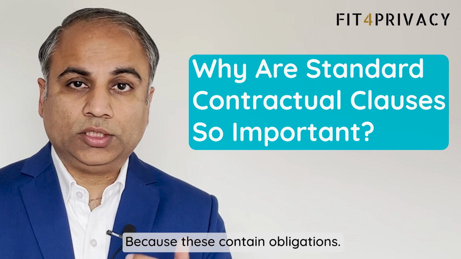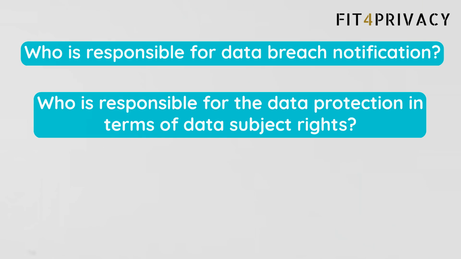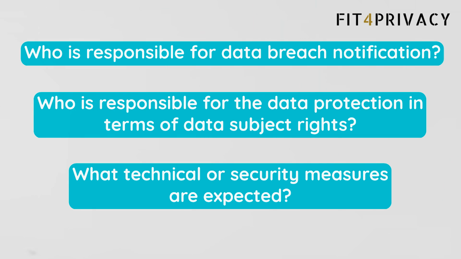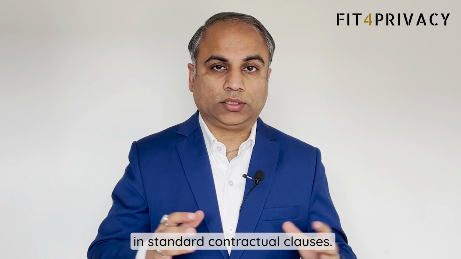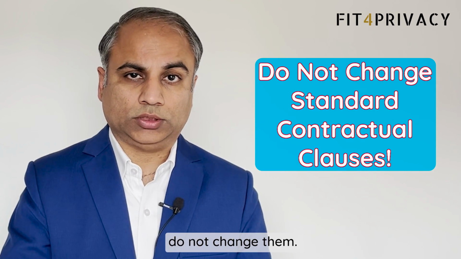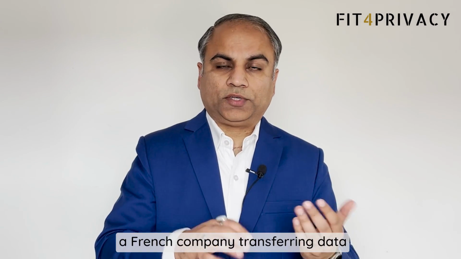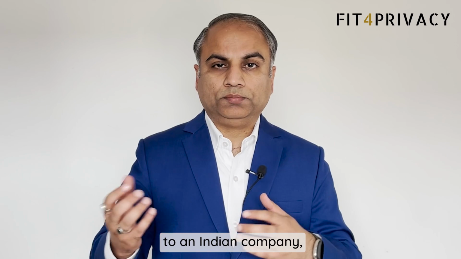Now, standard contractual clauses, why are they so important? Because these contain obligations like who is responsible for data breach notification, who is responsible for the data protection in terms of data subject rights, what technical or security measures are expected. So all that is described in standard contractual clauses. Using them as is, is very important. Do not change them.